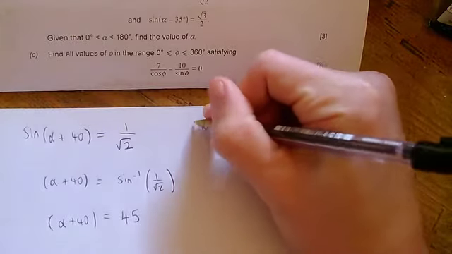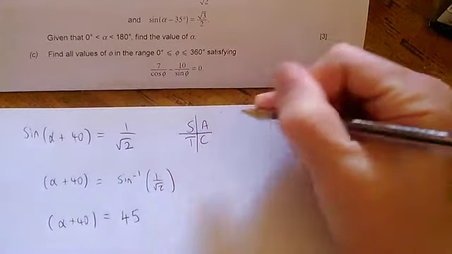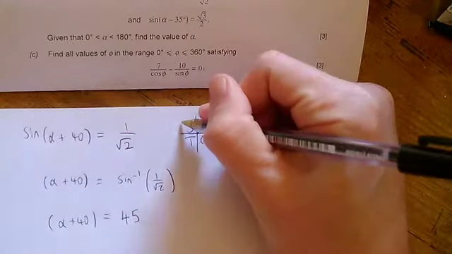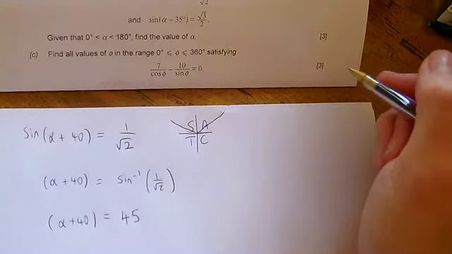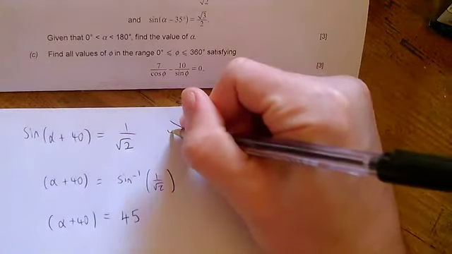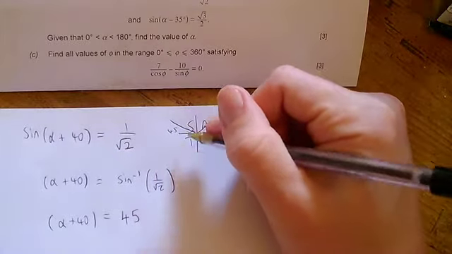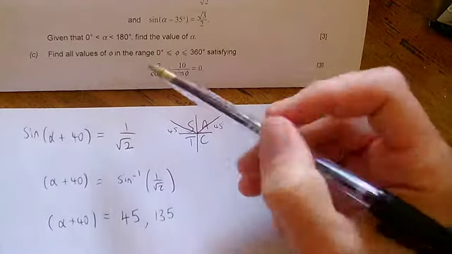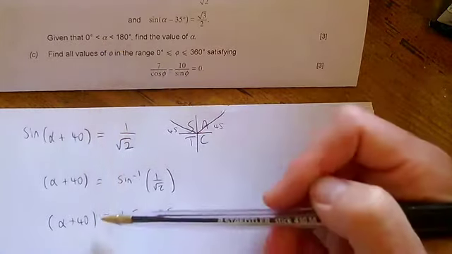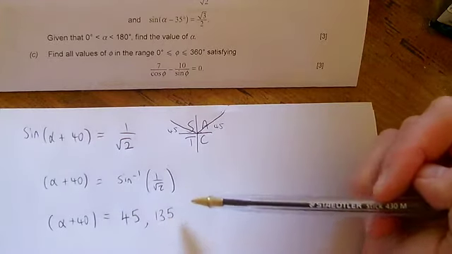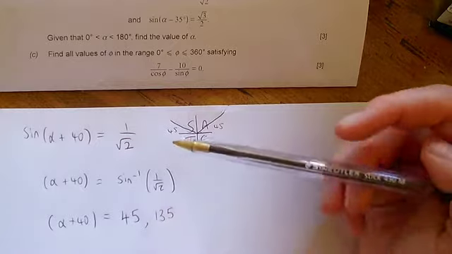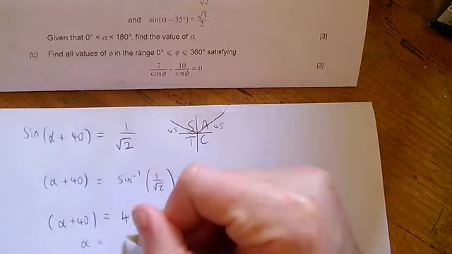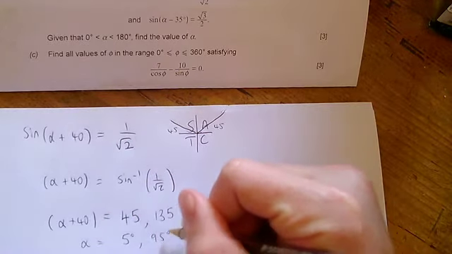So I like to use all silly tomcats to do that. Because that's positive, I'm going through A, and because it's sine, I'm going through S. So I'm going to have 45 there and 45 here. Then 180 take away 45 would give the answer 135. This question only wanted me to find solutions in the range of 0 to 180, so even if I started repeating those solutions, by the time I take off 40 they're going to be outside 0 to 180. So now I'm going to take 40 off each of those. So alpha could have been 5 degrees, or it could have been 95 degrees.